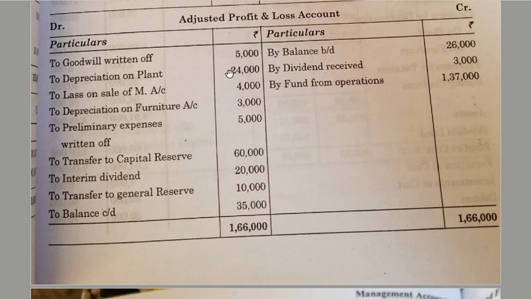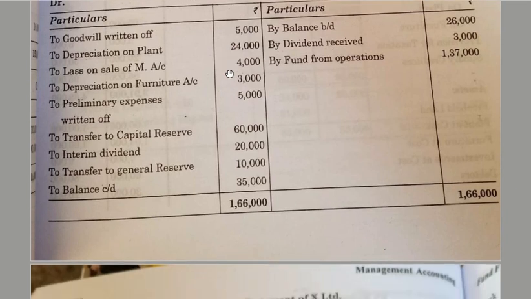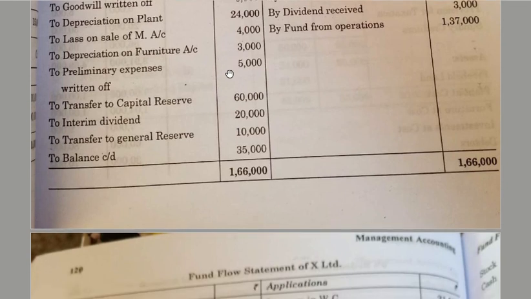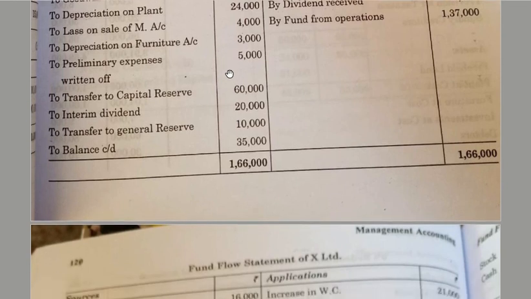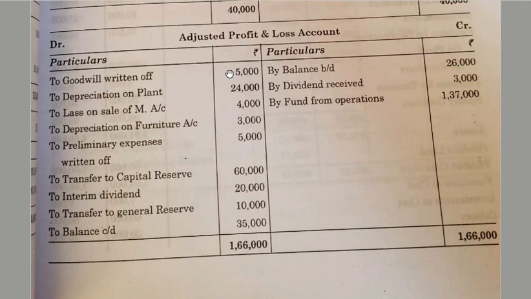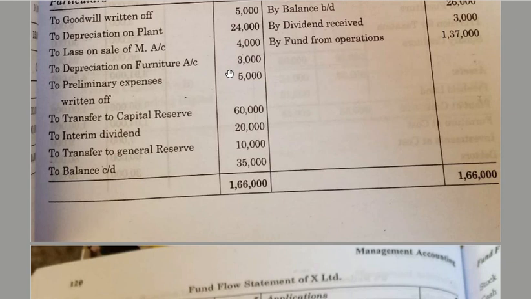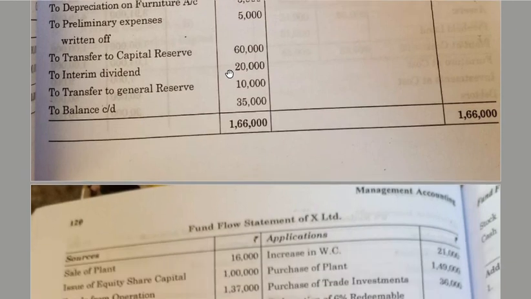So your adjusted profit and loss account, to goodwill written off 5,000, to depreciation on plant 24,000, to loss on sale of machinery 4,000, to depreciation account 3,000, to preliminary expenses written off 5,000, to transfer to capital reserve 60,000, interim dividend paid 20,000, to transfer to general reserve 10,000. By balance brought down is 26,000, to balance carried down is 35,000. By dividend received is 3,000. So you have your funds from operation, which is your balancing figure of 1,37,000.